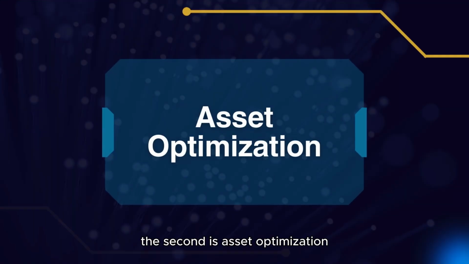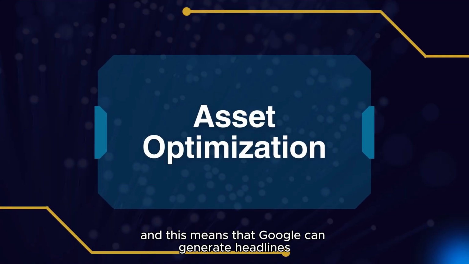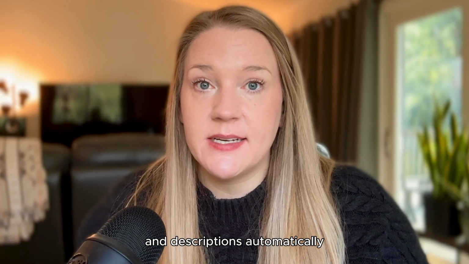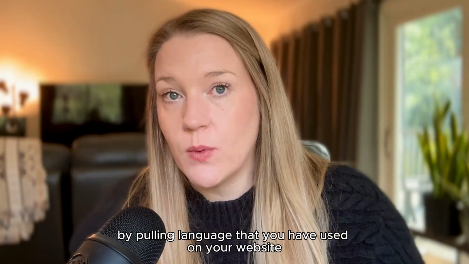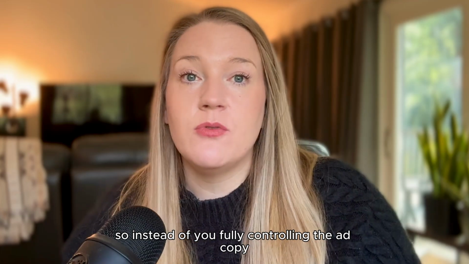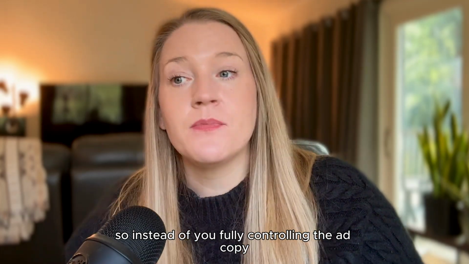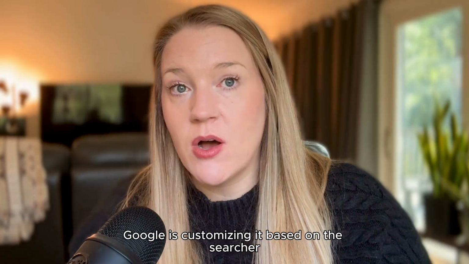The second is asset optimization, and this means that Google can generate headlines and descriptions automatically by pulling language that you have used on your website. So instead of you fully controlling the ad copy, Google is customizing it based on the searcher.